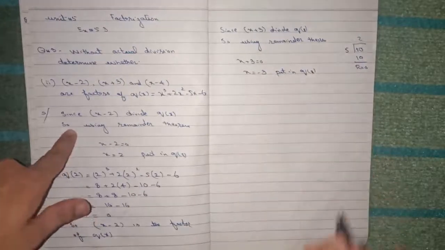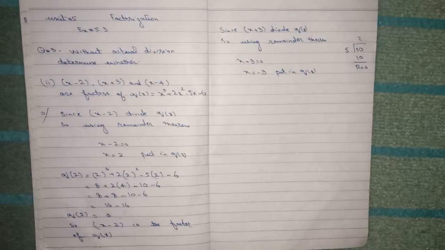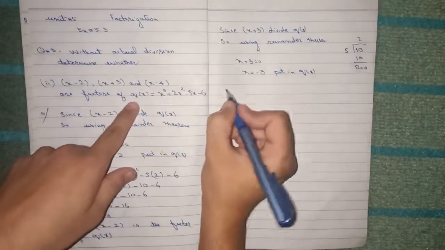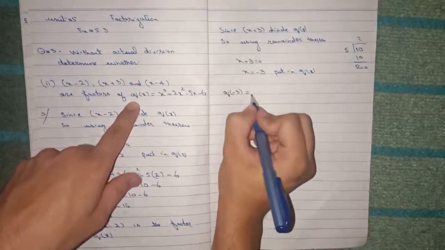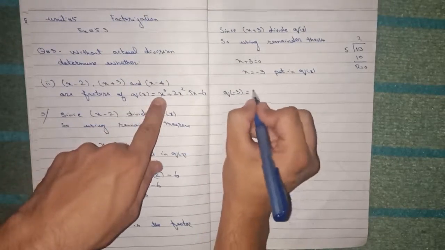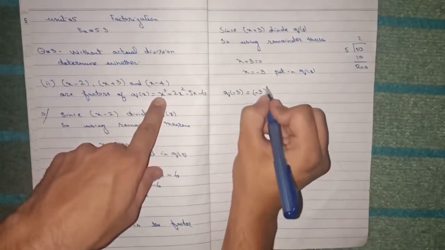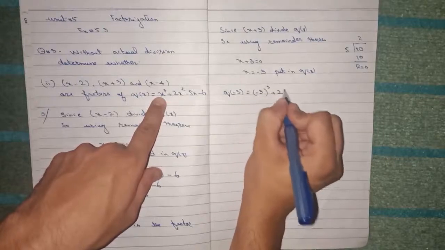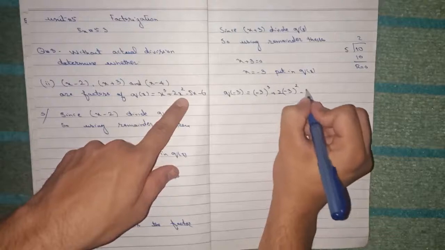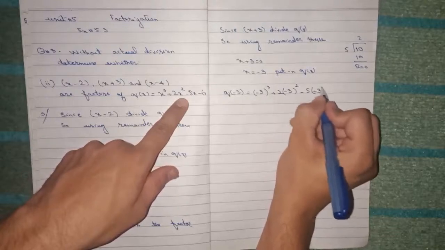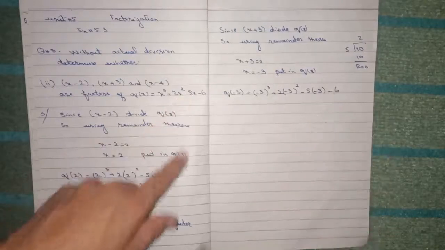Put x equal to minus 3 in the given polynomial. We have q of minus 3 equal to, x is replaced by minus 3 now, minus 3 cube plus 2 into minus 3 square minus 5 into minus 3 minus 6.